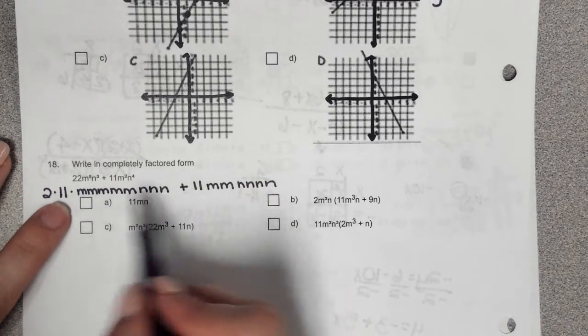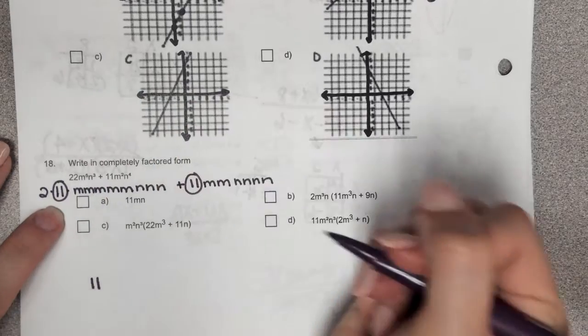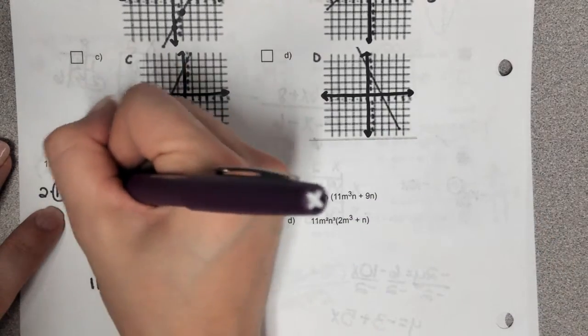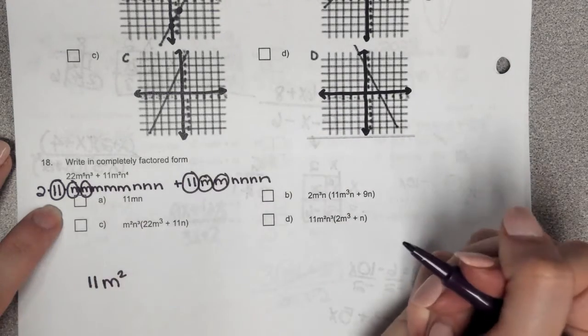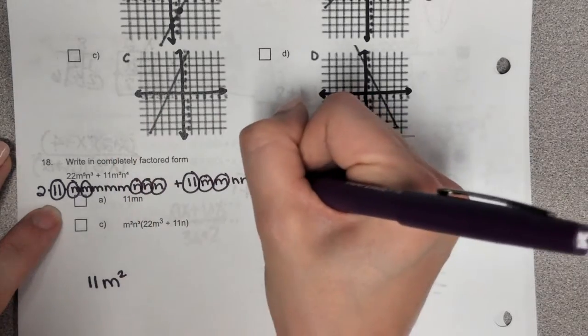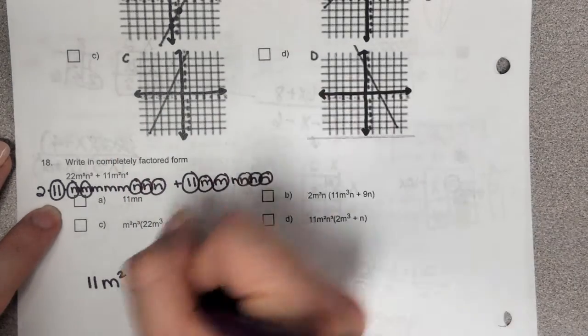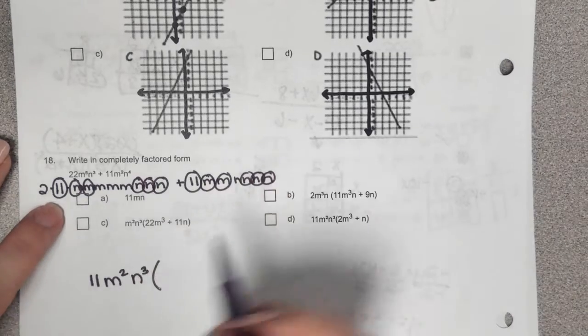You're looking for what they both have in common. They both have an 11. They both have 2 m's. So m squared. And then they both have 3 n's. So that's your GCF. And then you're going to say what's left.